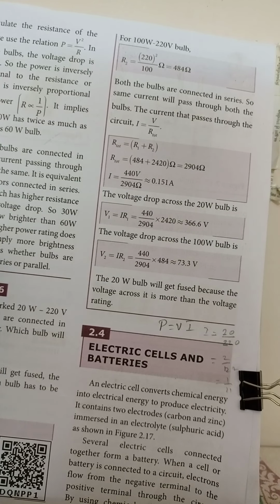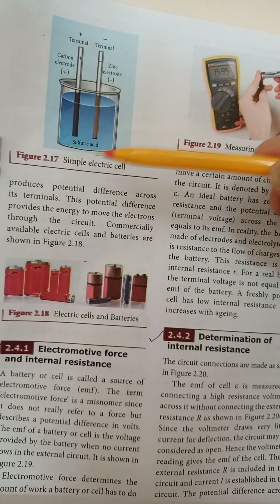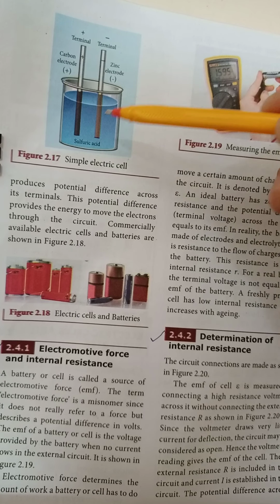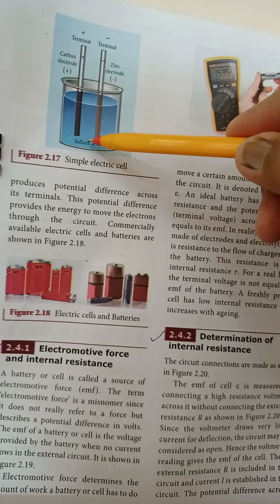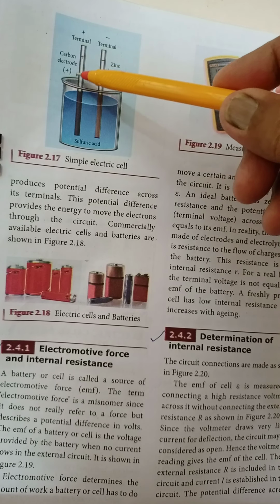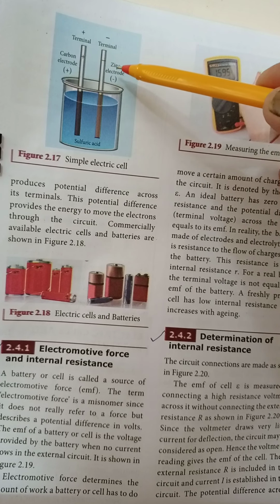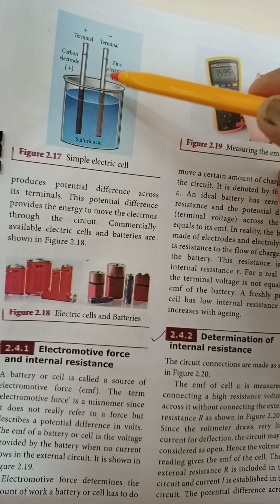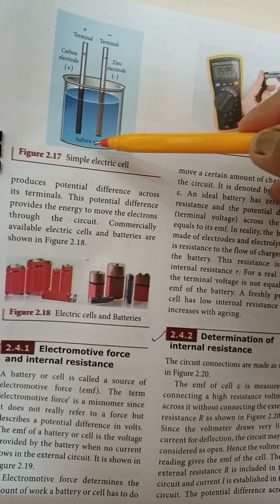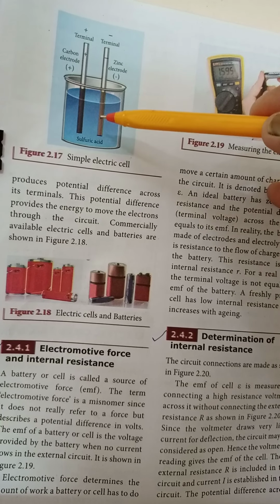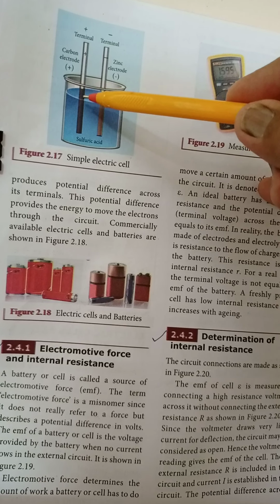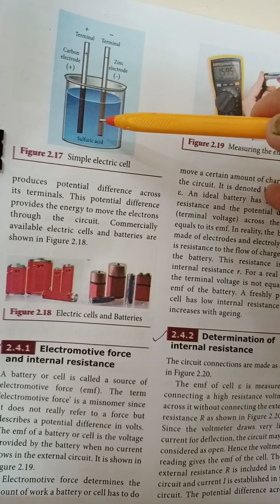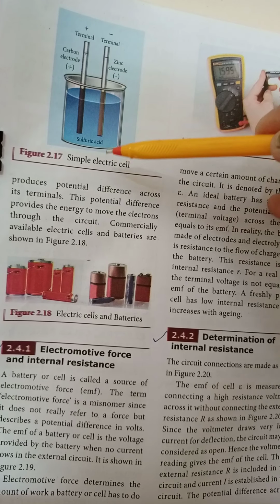This is the diagram of a simple electrical cell which consists of electrolyte, dilute sulfuric acid. This is a carbon electrode which is the positive terminal, and this is the zinc electrode which is the negative terminal. When the cell is constructed like this, the chemical reactions produce a potential difference across its terminals. This potential difference provides the energy to move the electrons through the circuit.